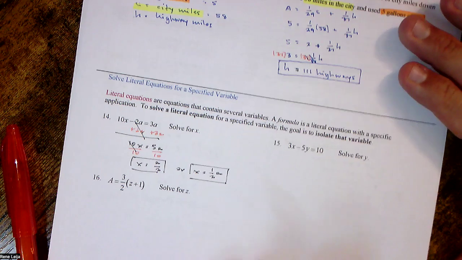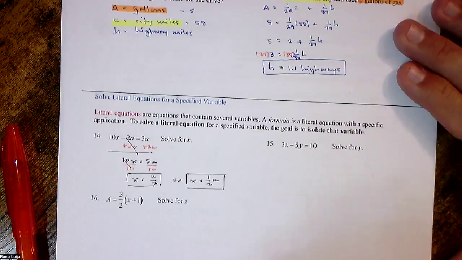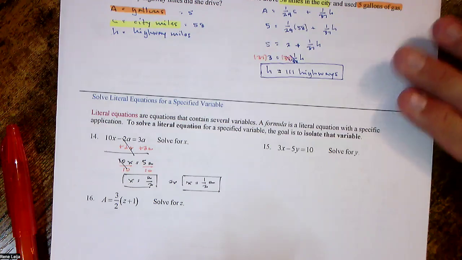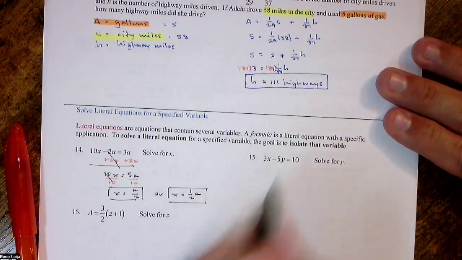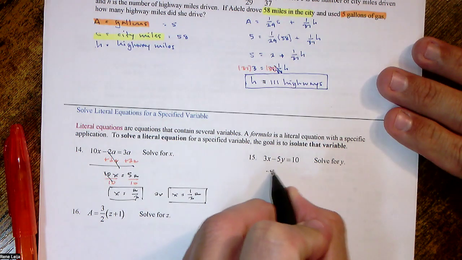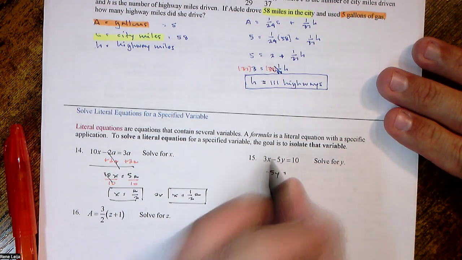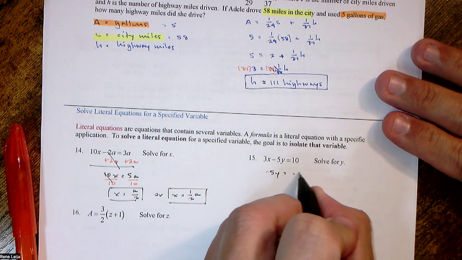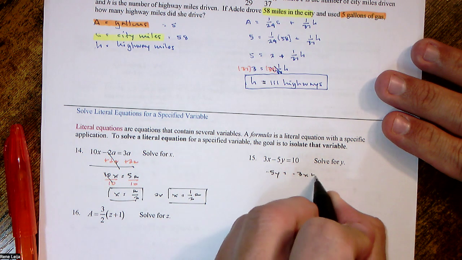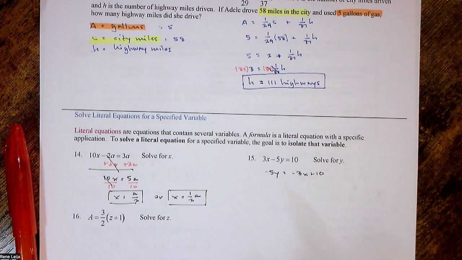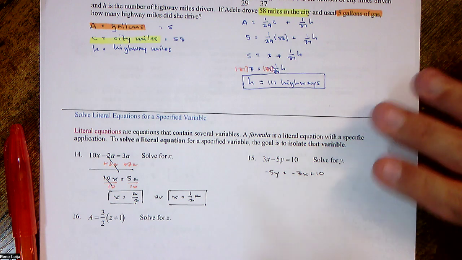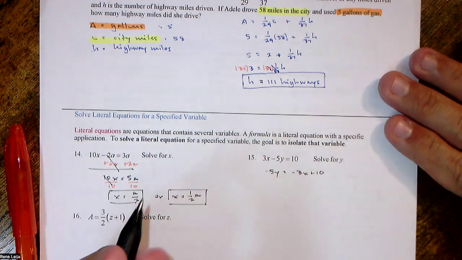Okay. Number 15, this should look familiar. This is the equation of the line. If they want us to solve for y, that means they want us to put this in slope-intercept form. So I'm going to keep the y, that minus 5y, where it is. I'm going to move the 3x to the other side. Now remember, slope-intercept form is y equals mx plus b. So we put the x variable first.